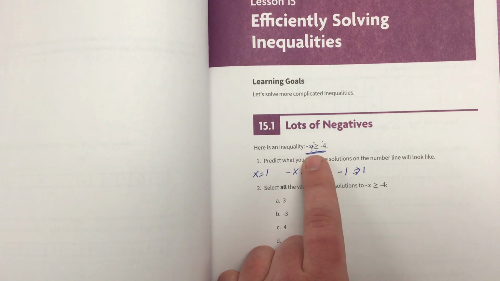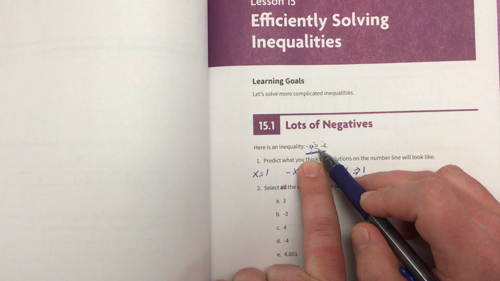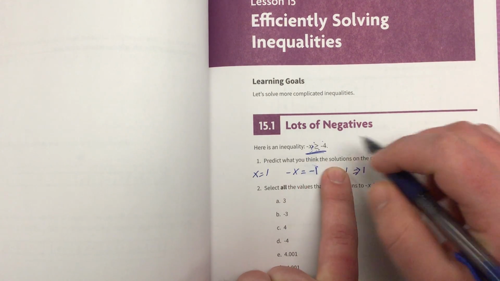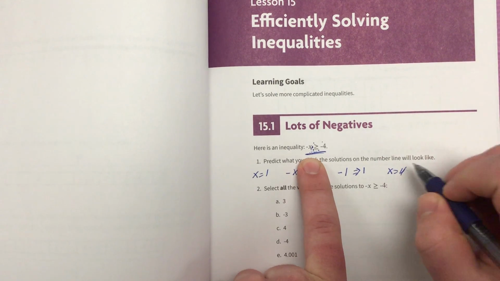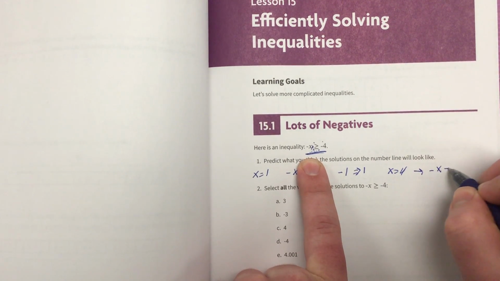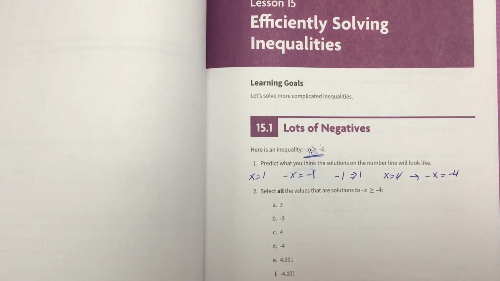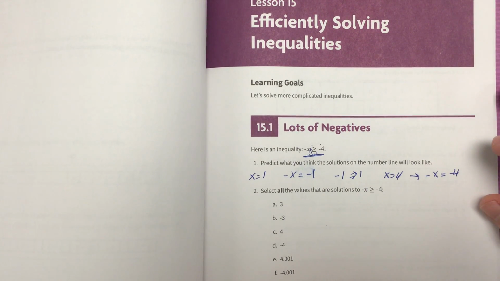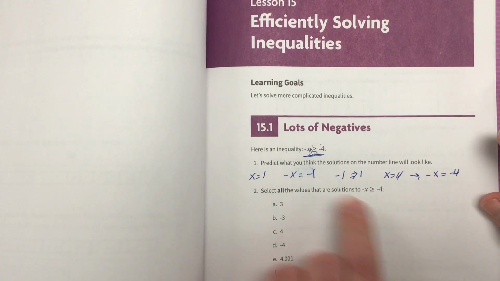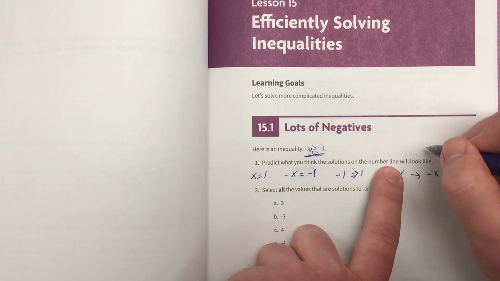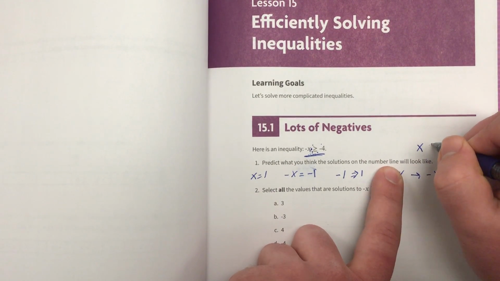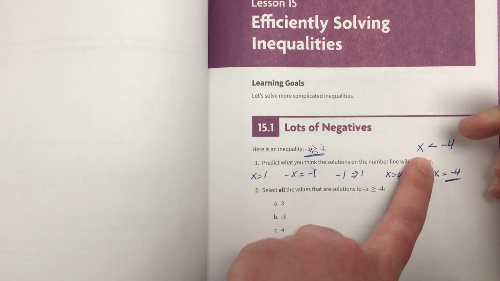What's the lowest number we could go? Chesney? Negative 4. Right, if we put negative 4 in here, if we say x equals negative 4, then negative x would equal 4, which is greater than or equal to negative 4. So if we're talking about our solution to this one, this is the lowest number we could go. We would say x has to be less than or equal to negative 4.